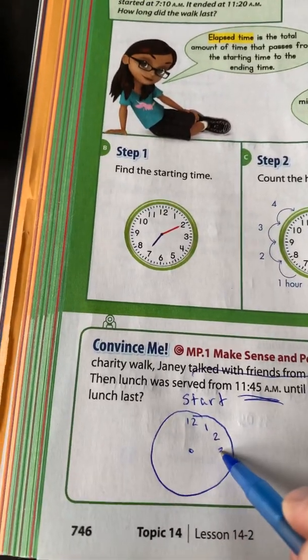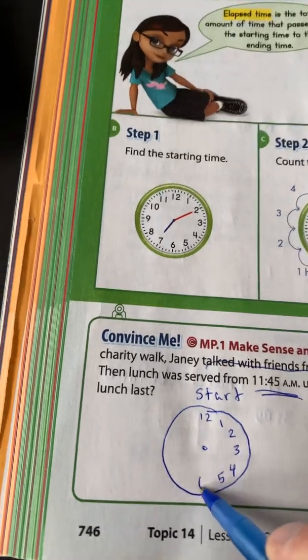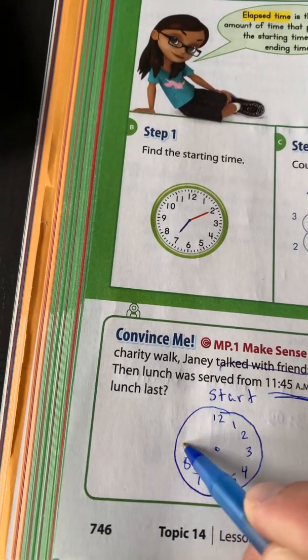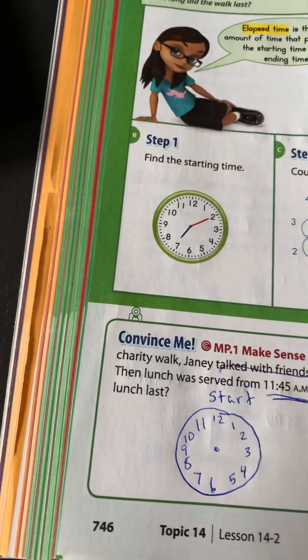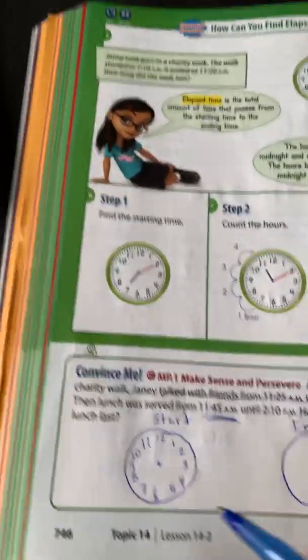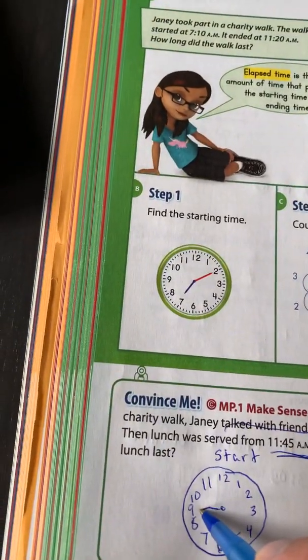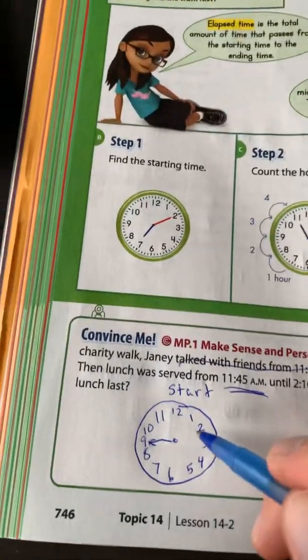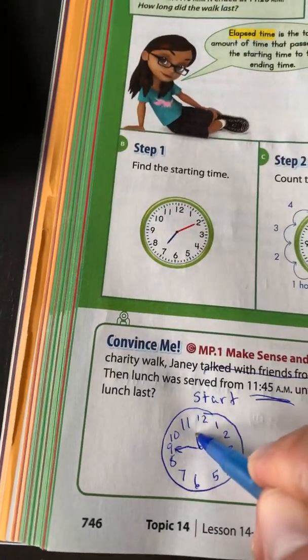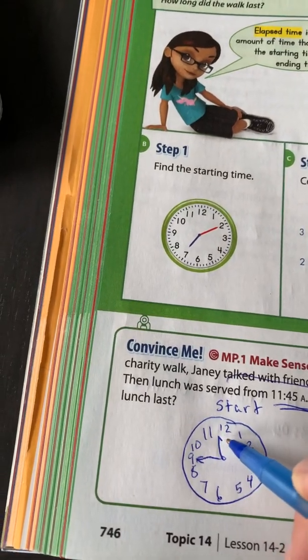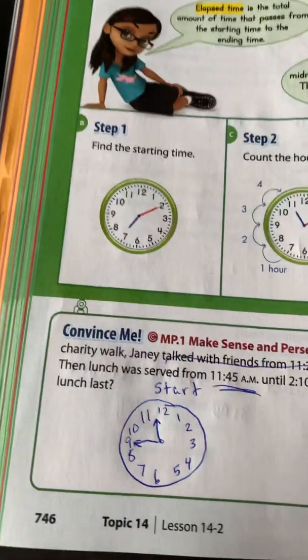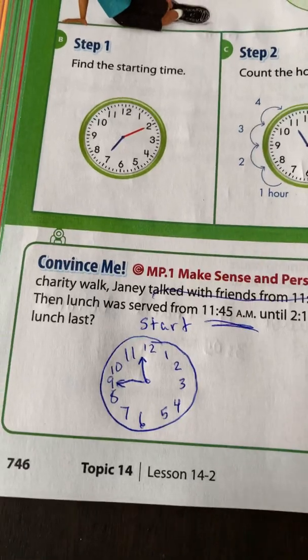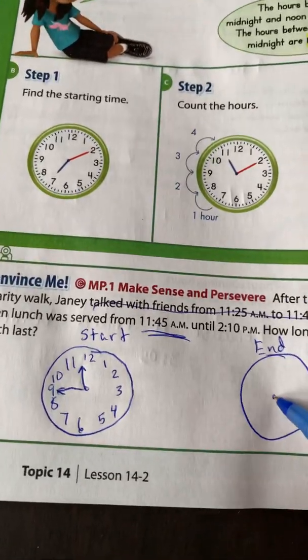So let's make our numbers. Okay. The minute hand's the bigger one, Max. So the minute hand goes at the 9, where 45 would go. All right. And Cole, hour hand, would go right about where the 12 is, just like that, 11:45.